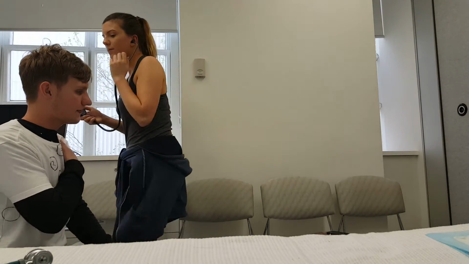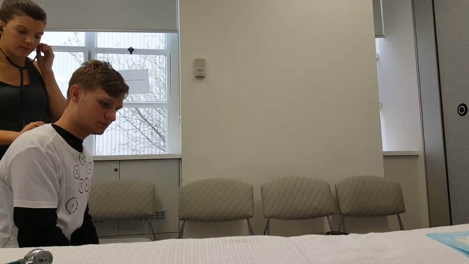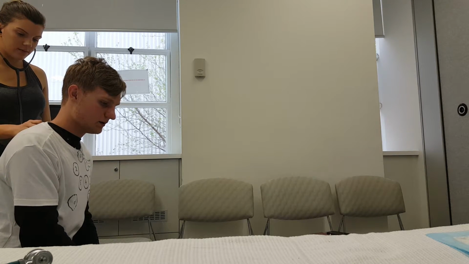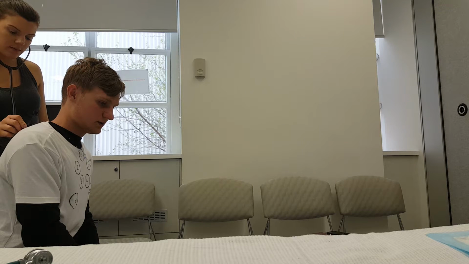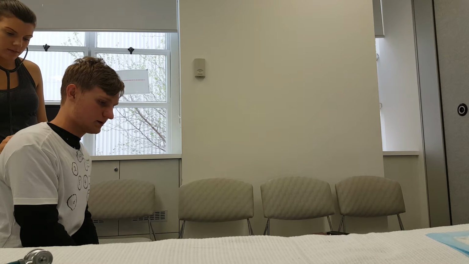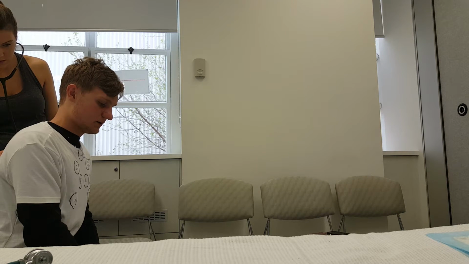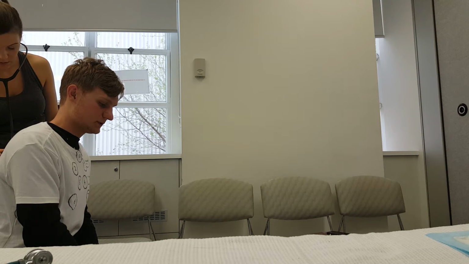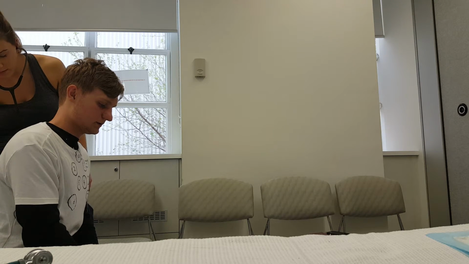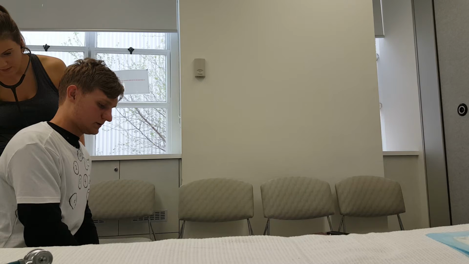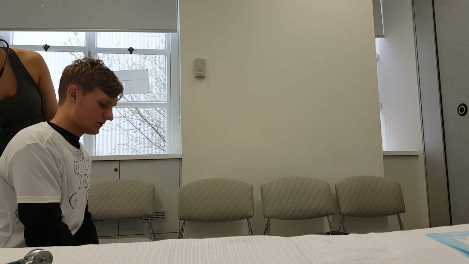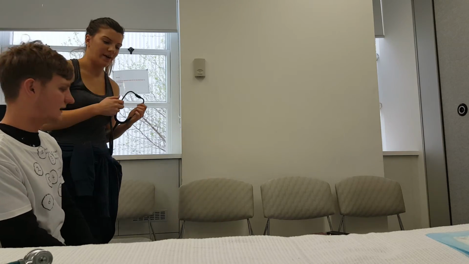Yep, so then you check the backs. It's easier if you get the patient to sit forward and you move to their back. Okay, so just sit forward for me. Lovely. So once you've heard all of the clear and equal sounds, you of course document accordingly what you've heard.